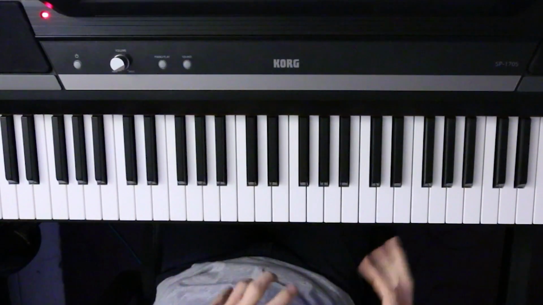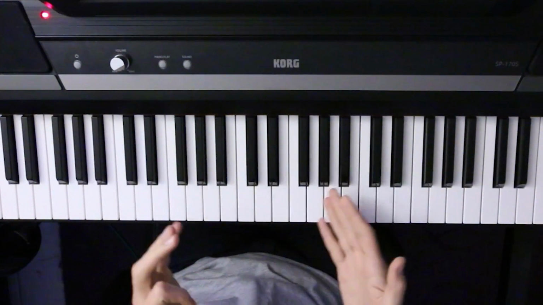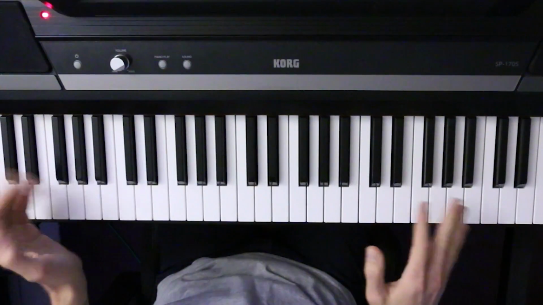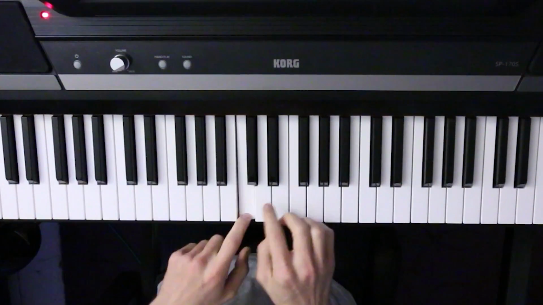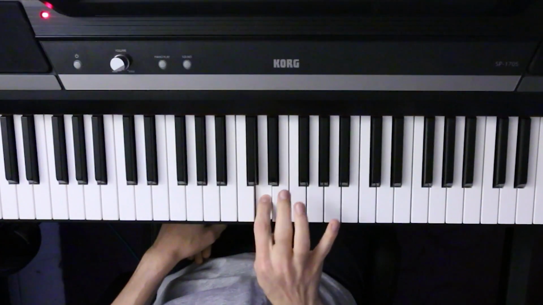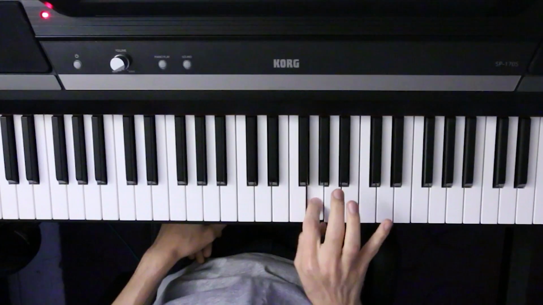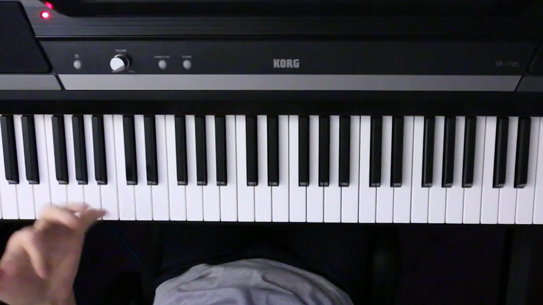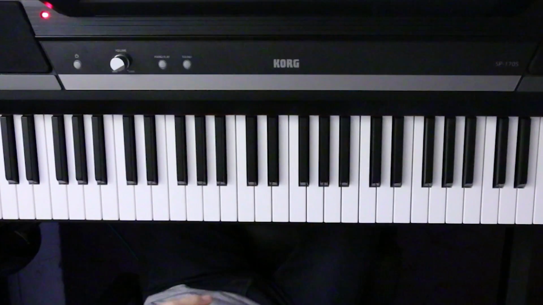And so that exact order of intervals, half steps and whole steps, in that order, no matter where you start on the piano, makes a major scale, okay? So that's a whole step, whole step, half step, whole, whole, whole, half. If you ever hear a music teacher go whole, half, that's talking about a major scale.